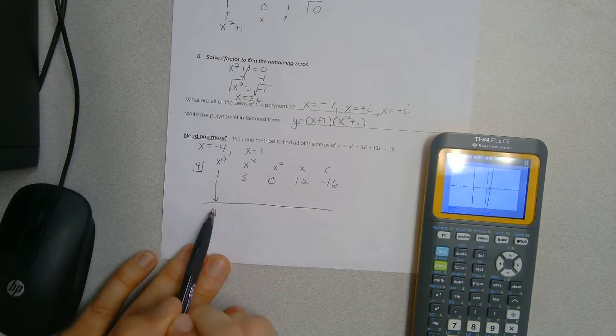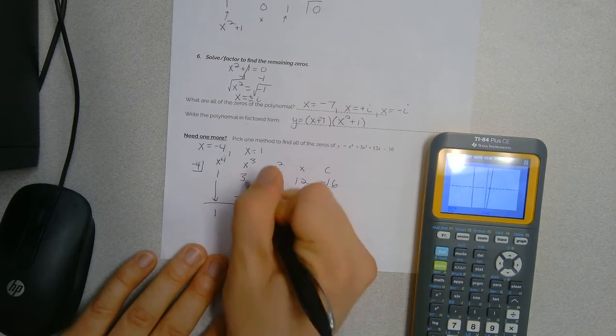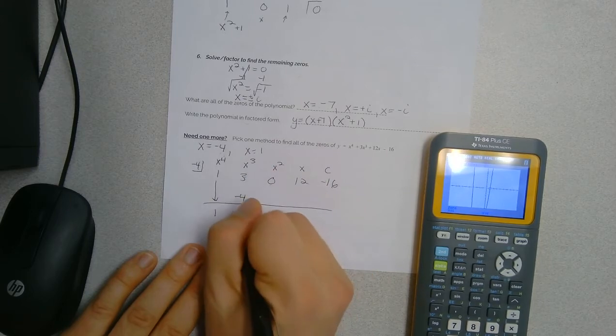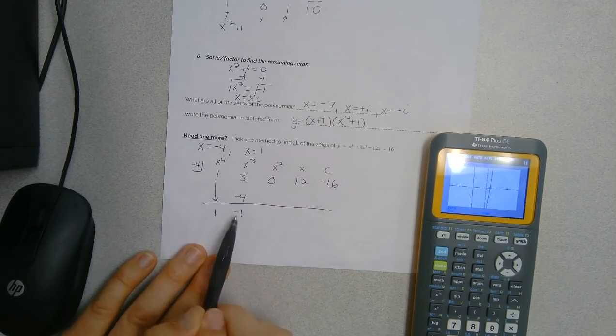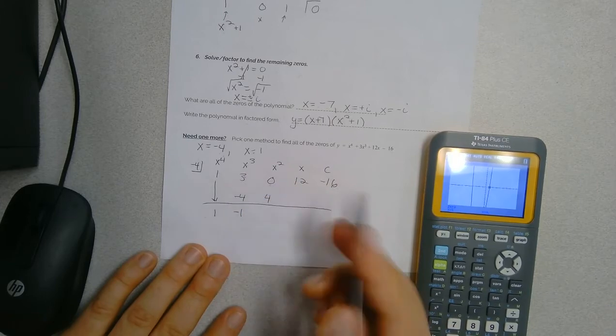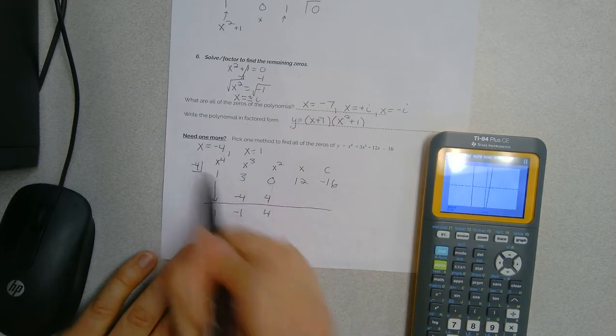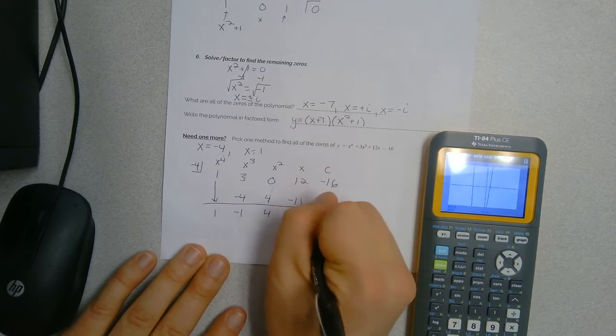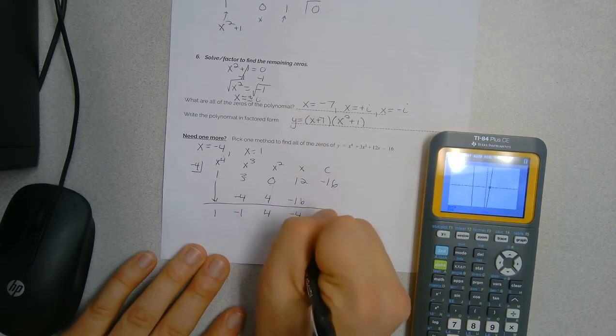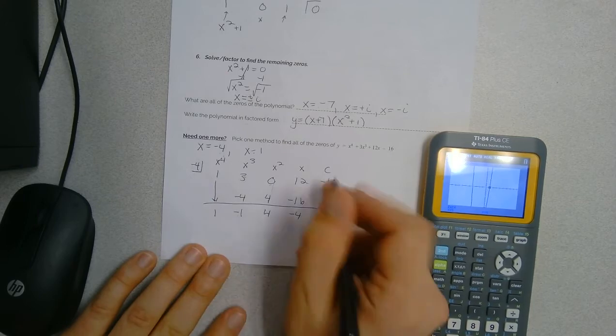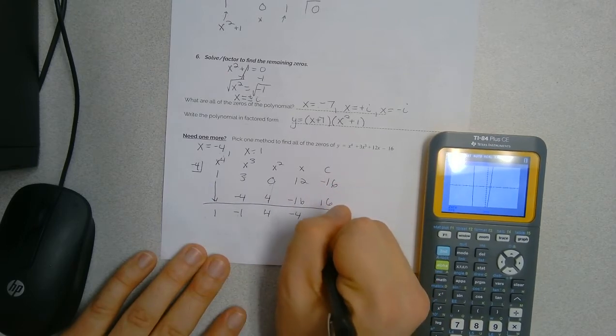So -4 times 1 is -4. Then I add here, 3 plus -4 is -1. -4 times -1 is 4. Adding, I get 4. -4 times 4 is -16. Adding, I get -4. -4 times -4 is +16.